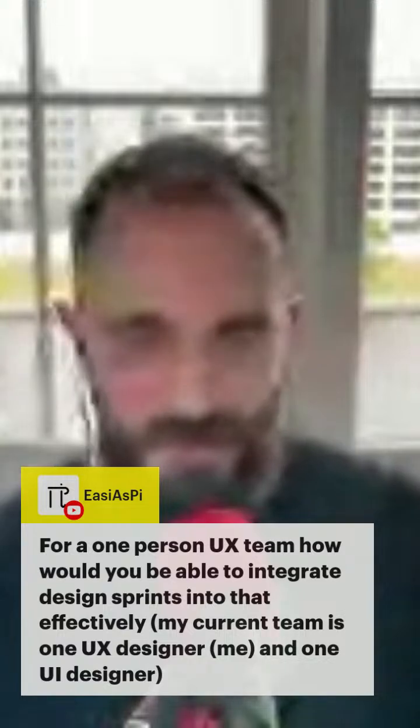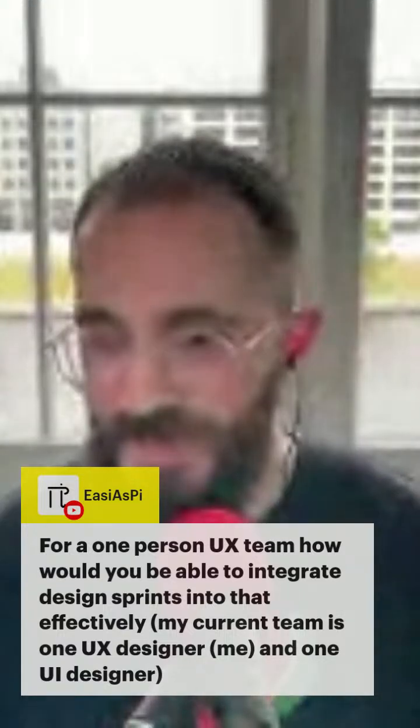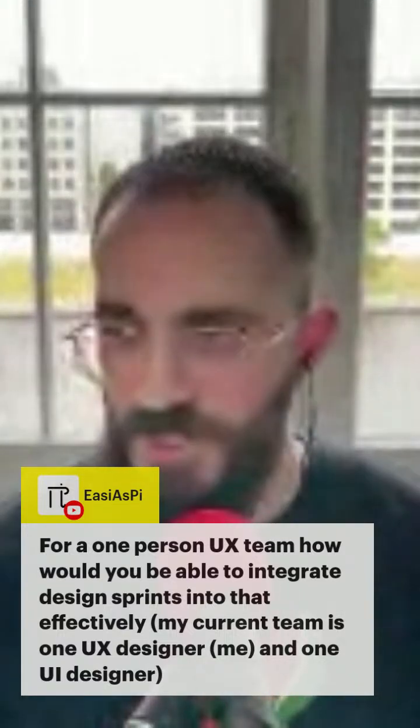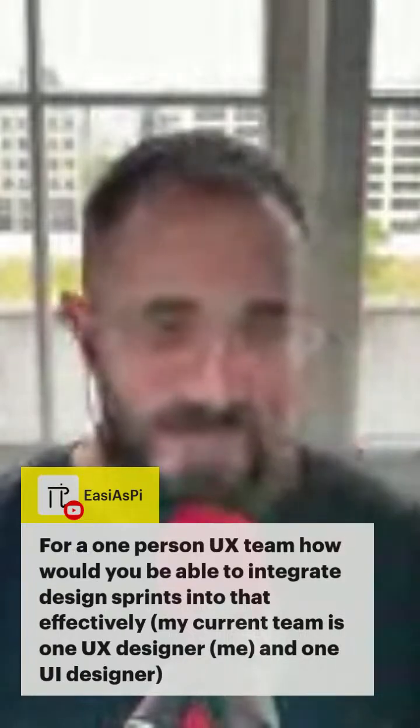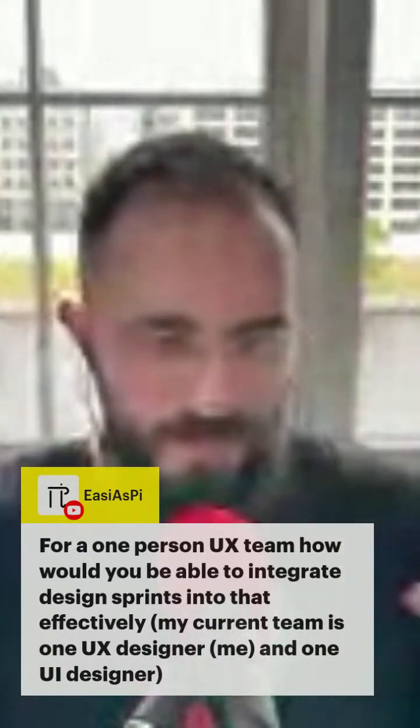Because the point of a design sprint, this is something I mentioned in the beginning, but if you weren't there for that, a design sprint is not really meant to just be used by designers. What a design sprint helps you do is avoid all of the messiness that usually happens when you're trying to work on a product.